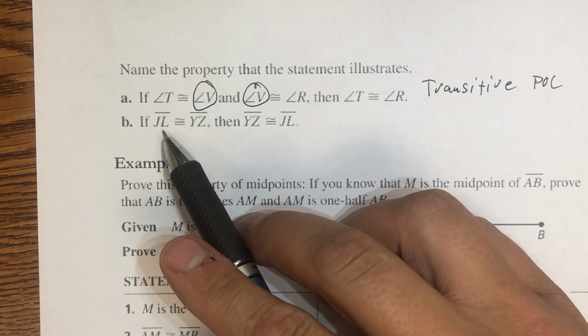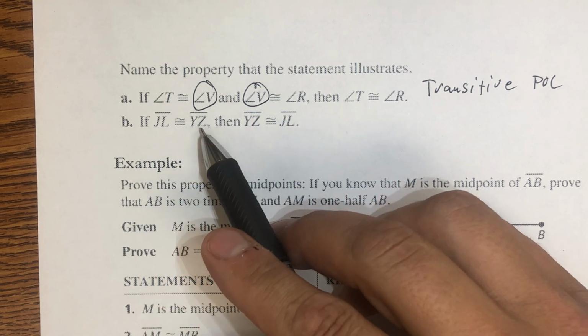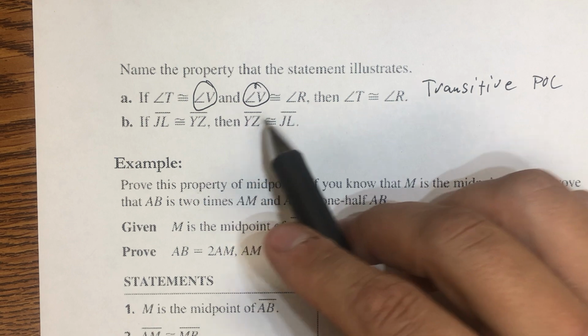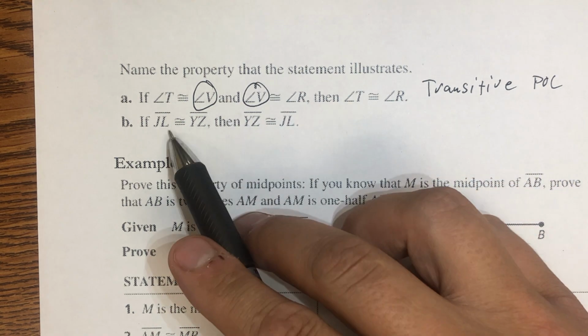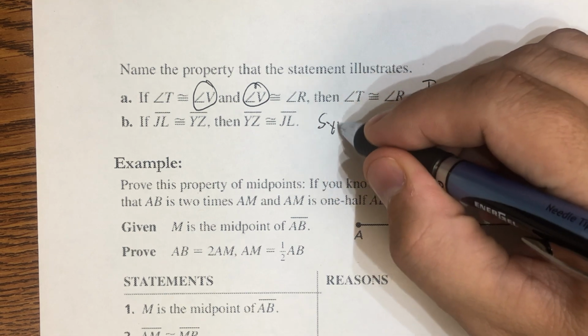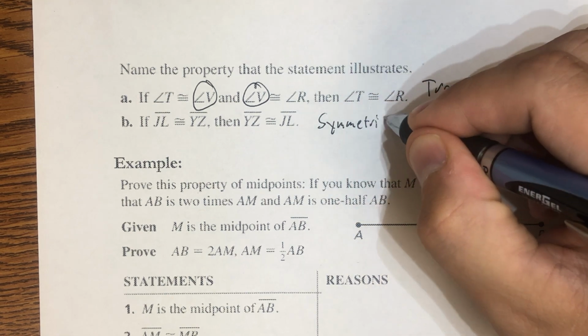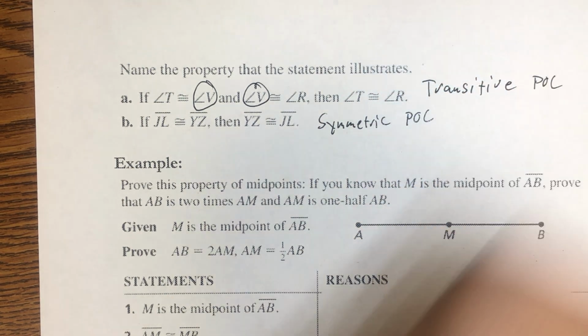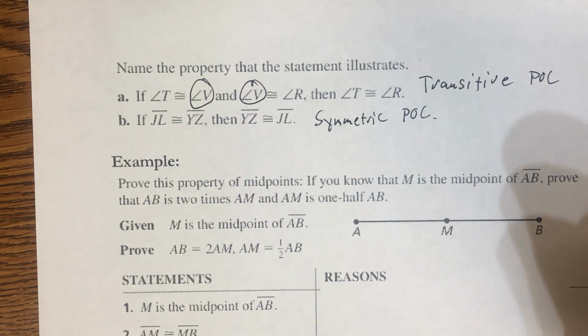And this one changes the order. JL is congruent to YZ. Then YZ is congruent to JL. Okay, it was the if-then. So, that is the symmetric property of congruence because it is a congruent sign.